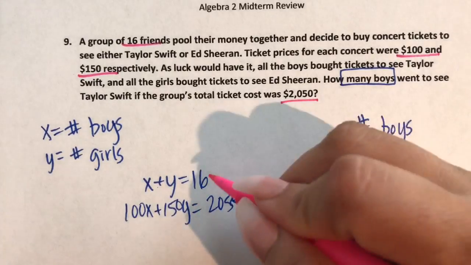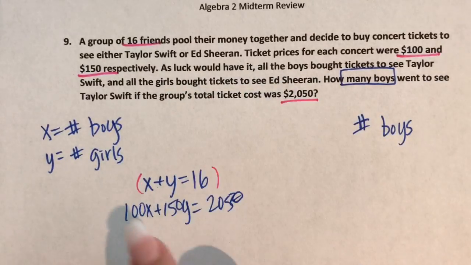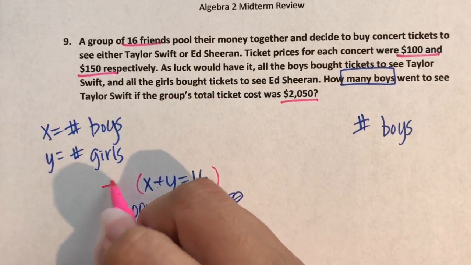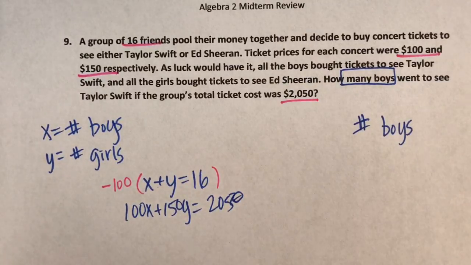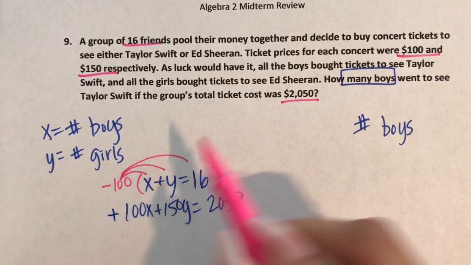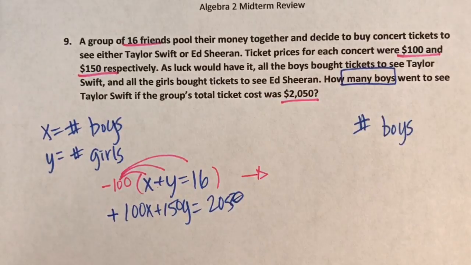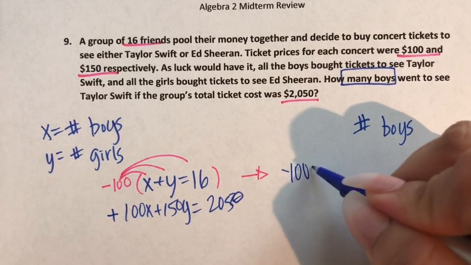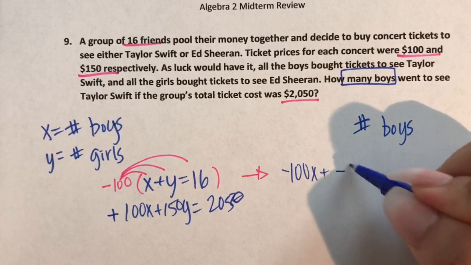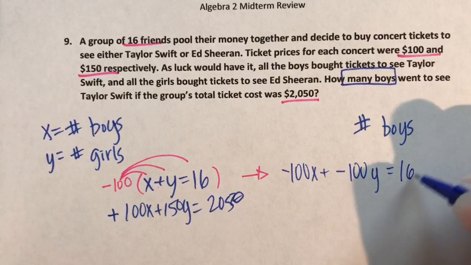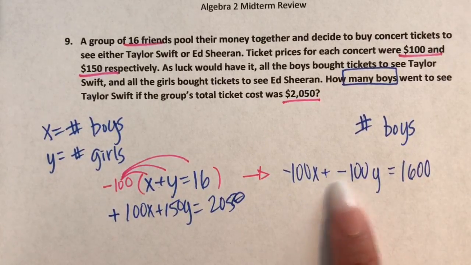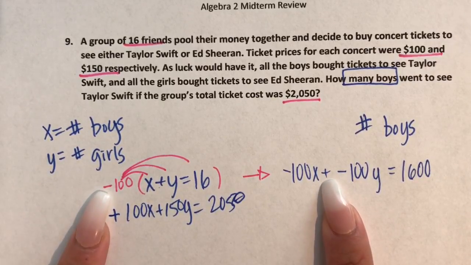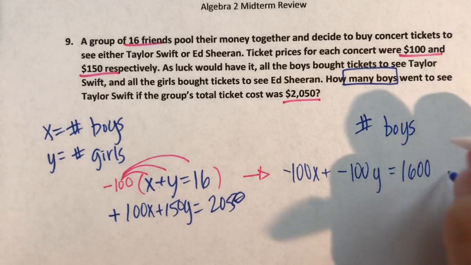So in this case, we're going to multiply to get rid of the x's and solve for y. So I want to multiply by negative 100. The reason why that is because this is a positive 100x, and so that negative will get distributed into each term. So what does that look like? Negative 100x plus negative 100y equals negative 1,600. You don't necessarily need to write it like this. The reason why I'm writing it like this is so you can see what's happening with the negative when it gets distributed. So this is my new equation A.